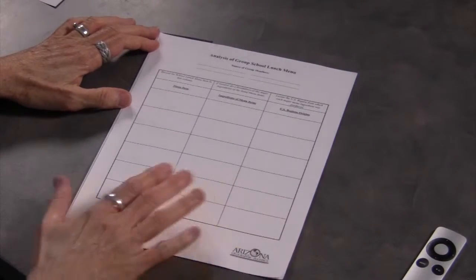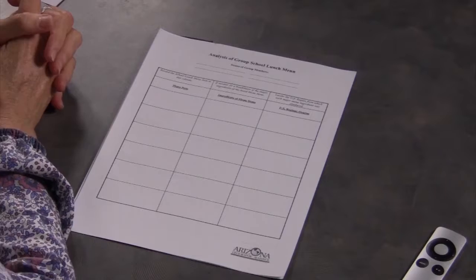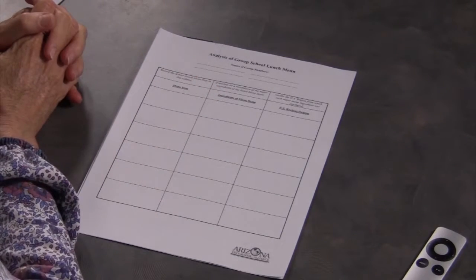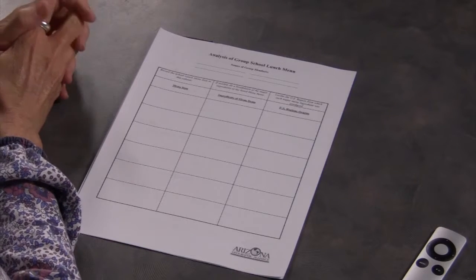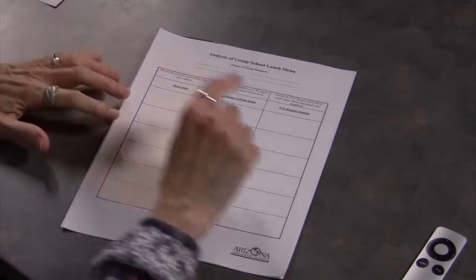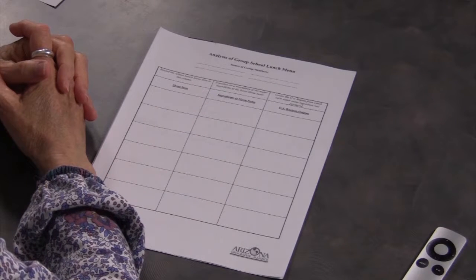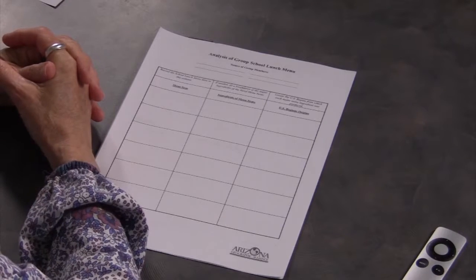Regions. So they get in their groups and they create their menu. After they've created their menus, then you distribute to everybody the analysis of the group school lunch menu, which looks very similar to the other sheet that we referred to earlier, where they are going to be analyzing their group school lunch menu to make sure that it does incorporate ingredients and food products that come from all the different United States regions, that they have all of the different regions represented in their menu.